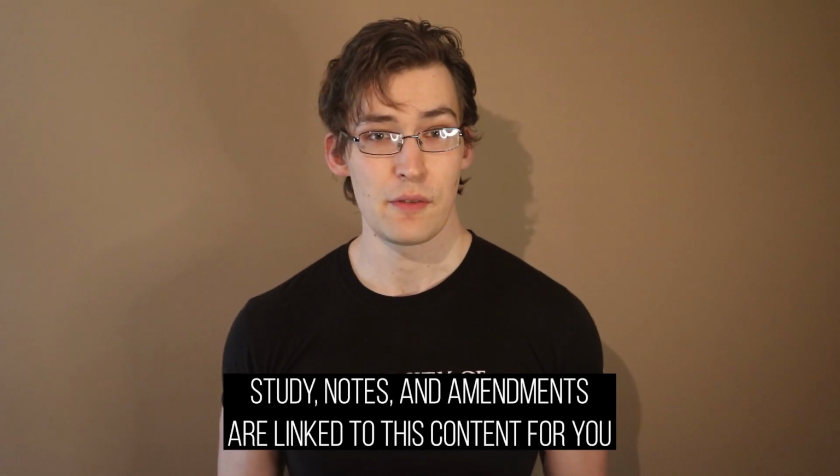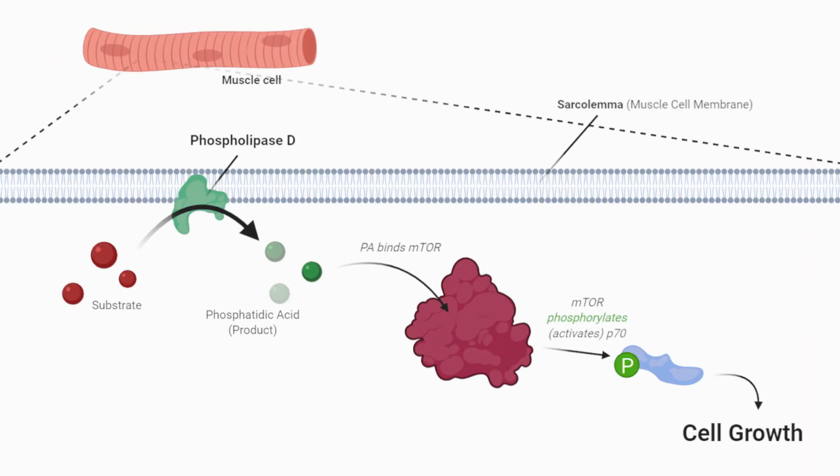As a bit of background, phospholipase D is an enzyme that can be found in the inner sarcolemma, or membrane, of the muscle cells. It uses a variety of substrates, molecules, to create new molecules, of which phosphatidic acid is of greatest importance here because it activates the cell growth protein mTOR, which can phosphorylate or activate the molecule P70. So, phosphorylated P70 is a proxy for potential muscle cell growth. As muscles contract, phospholipase D is able to access its substrate to generate phosphatidic acid.